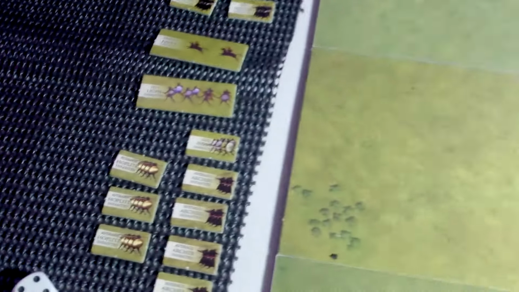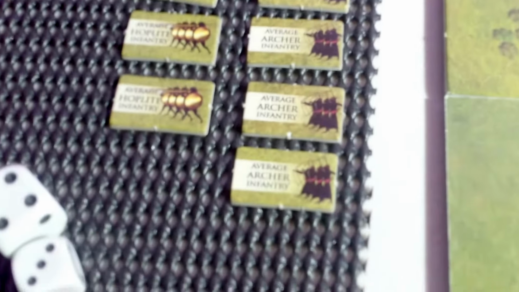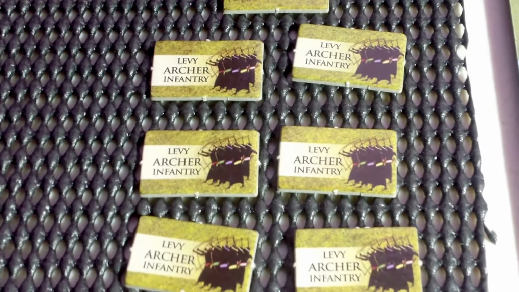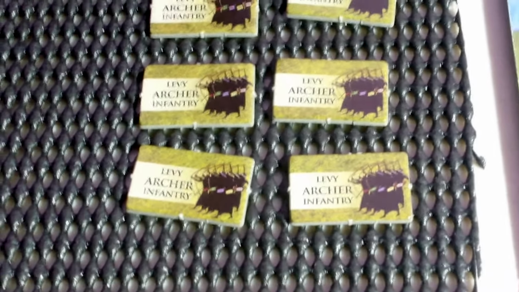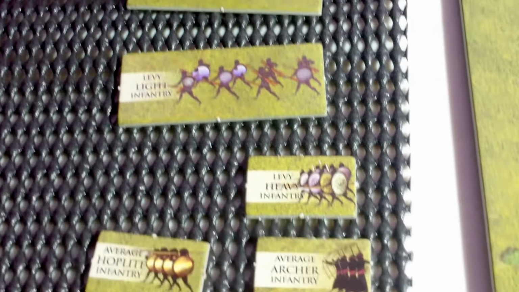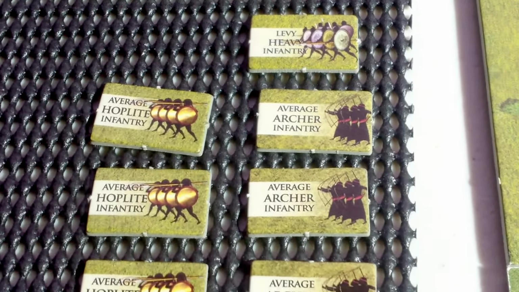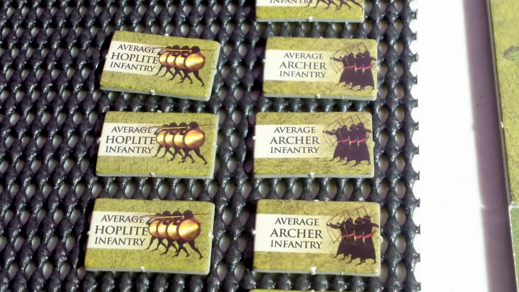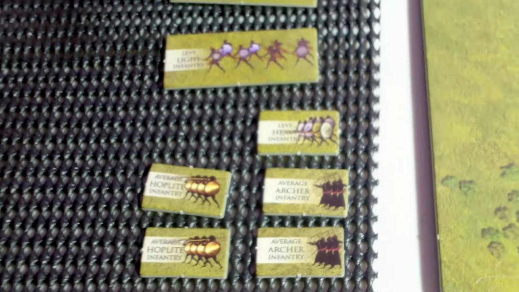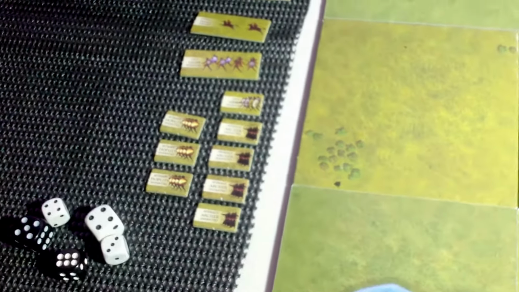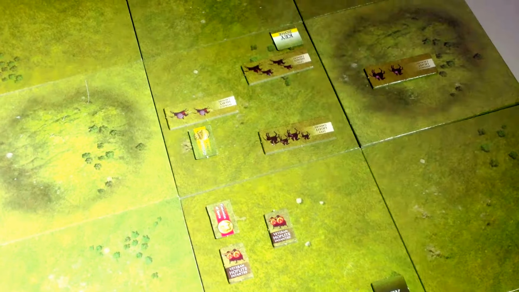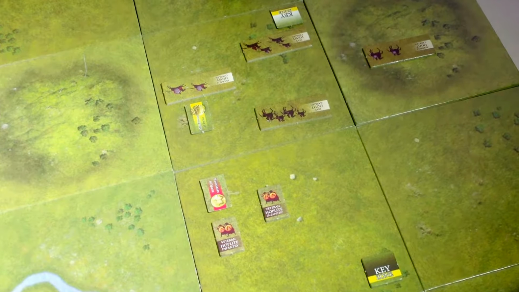And looking at their undeployed units, we have the bulk of their army made up of levy archer infantry, 1, 2, 3, 4, 5, 6, 7 units, some average heavy cavalry, some levy light infantry, and then we have levy heavy infantry and average archer infantry and average hoplite infantry. So we've got quite a variety of units for the Persians, and they'll all be coming onto the board in support of their initial units as well.